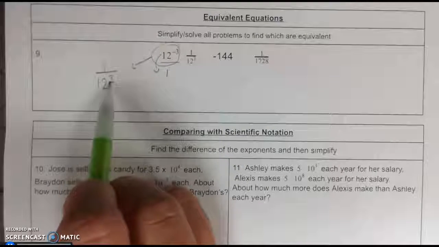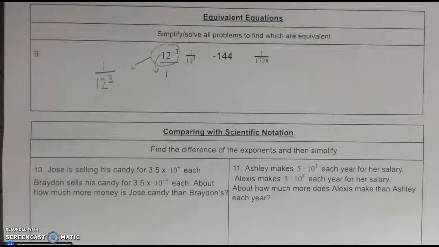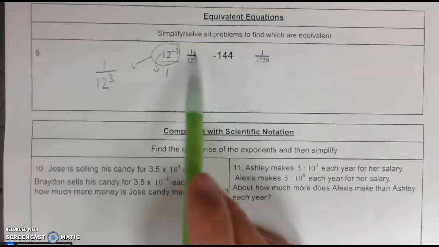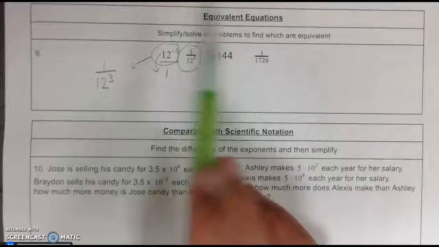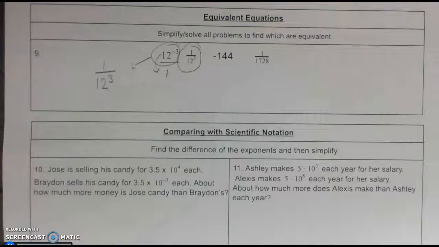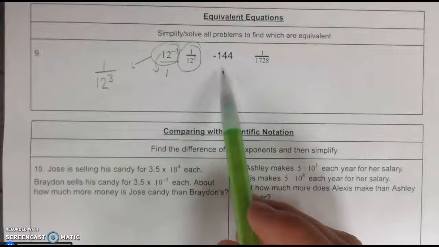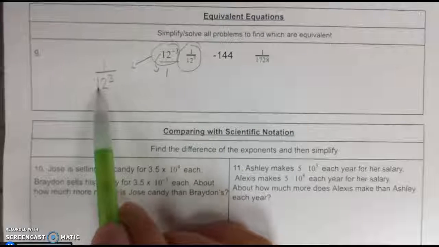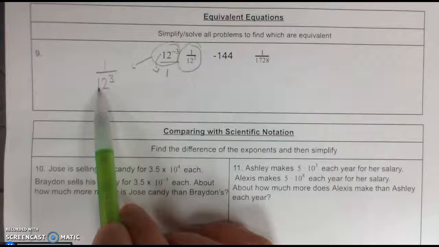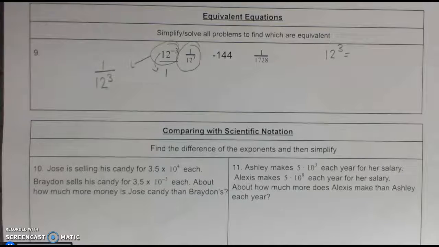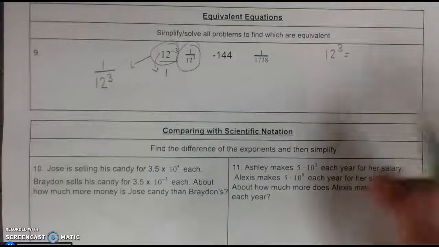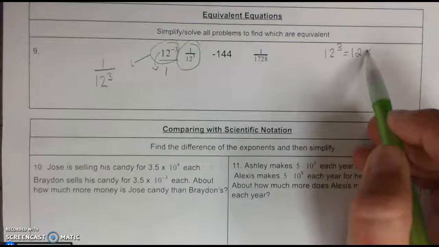So now I'm going to look at my other answers and see that, hey, you know what? I have the same answer here. So that means both of these are the same. Now I need to figure out which other one is going to be also the same. So in order to do so, I can take 12 cubed and simplify it, so solve it out. So I know that this means 12 times 12 times 12.